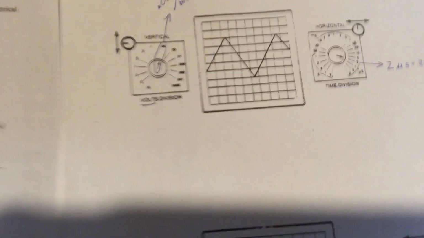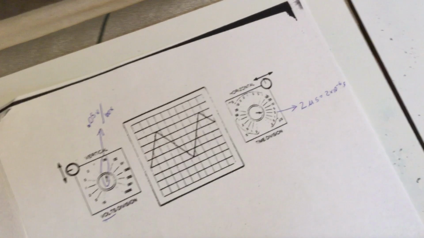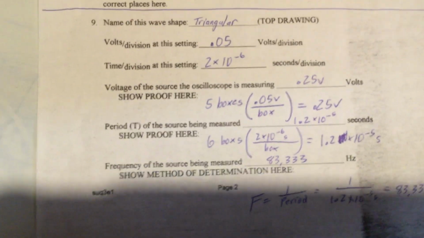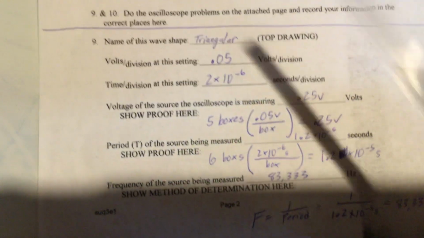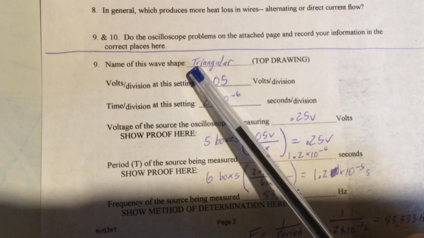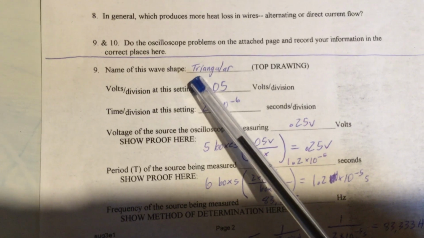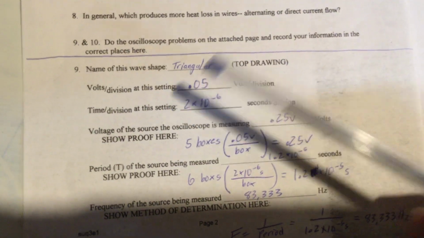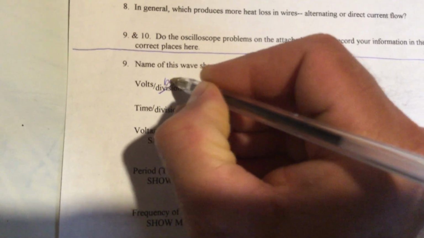All right, so let me give you an example of what the questions might ask. I'm just going to go through this with you and show you how it's done. So this is a question that was asked about this particular one. It says, name the shape of the wave. Like I said, it's a sine type of wave, but it's got points, so it's called triangular. How many volts per division, or we could say volts per box?